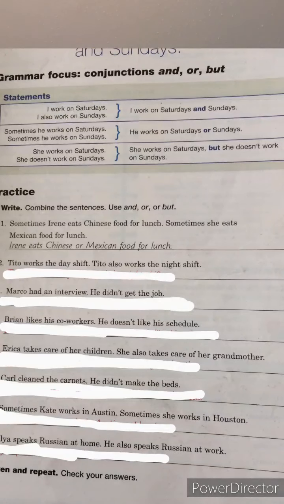Look at the second example. This is for the word or. We see sometimes he works on Saturdays, sometimes he works on Sundays. Again, no problem in English. But we can make this shorter and easier by saying, with the second column, sometimes he works on Saturdays or Sundays.